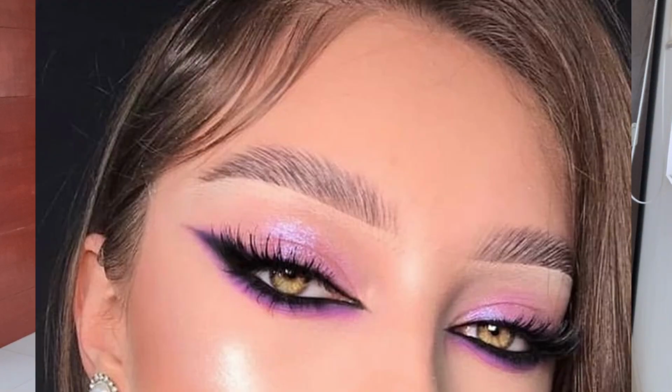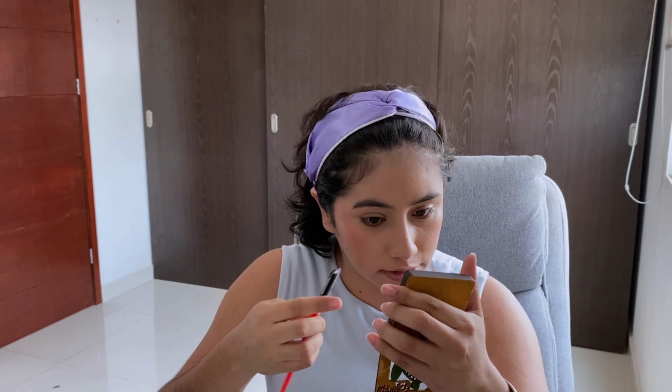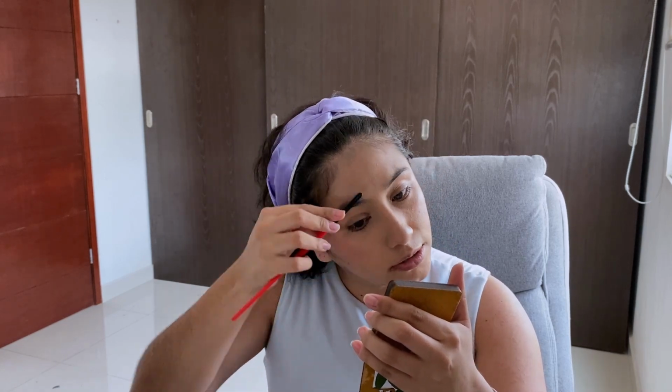Let's work now with the eyebrows. First of all, in this case, it seems like this girl painted all her eyebrow, so I'm just going to untangle mine.